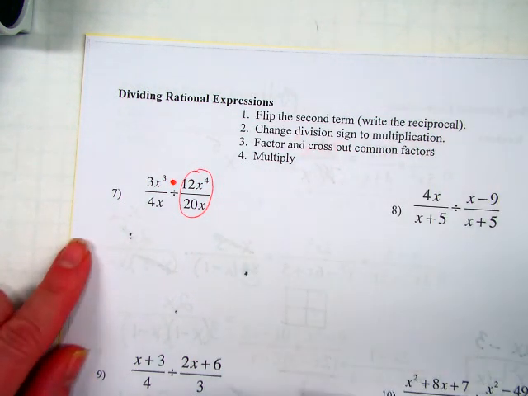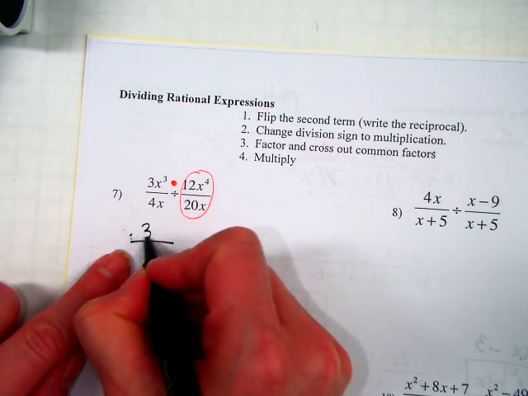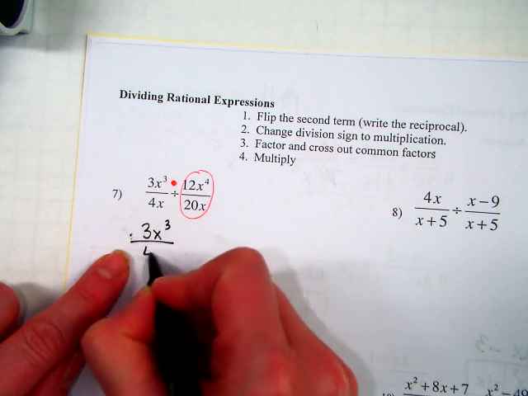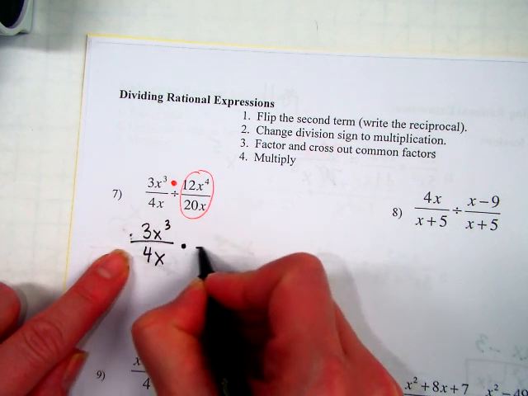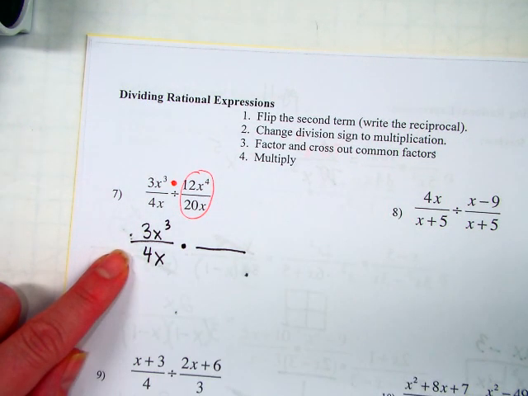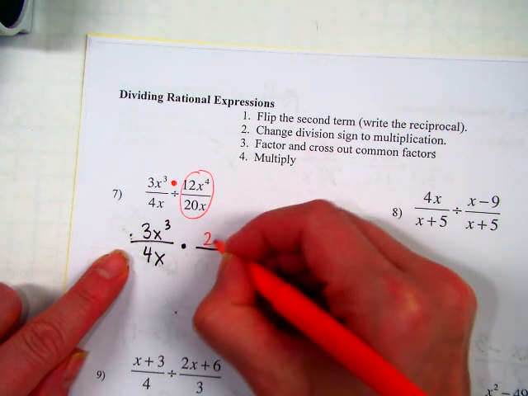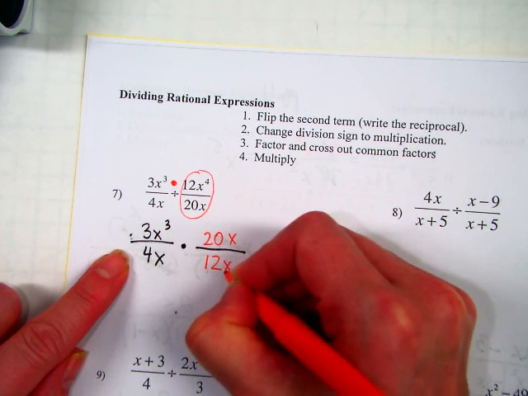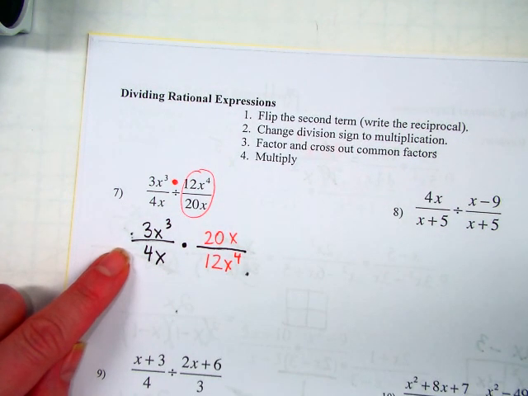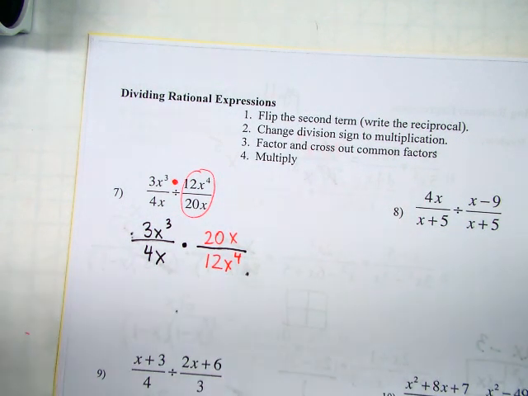So here's the steps. The first part, even if you get stuck on a mini quiz, you can at least do this. Copy the first part, change it to multiplication, and now 20x over 12x to the fourth. This is going to be 1 point on a mini quiz. So if you get stuck, at least show me this much.